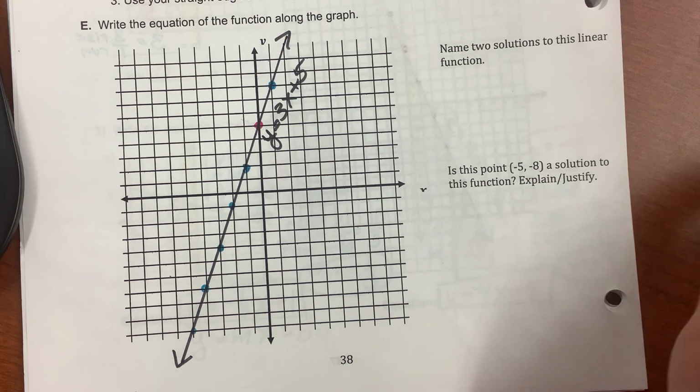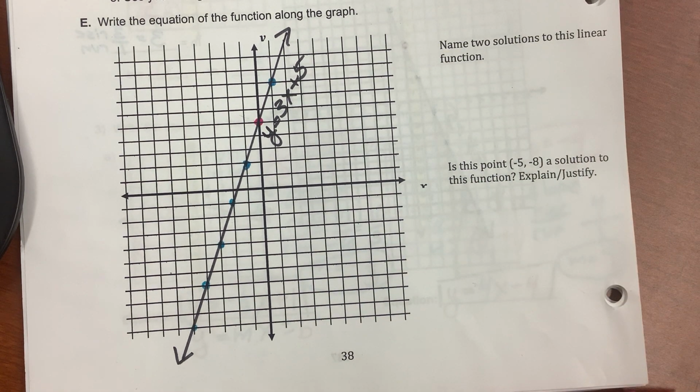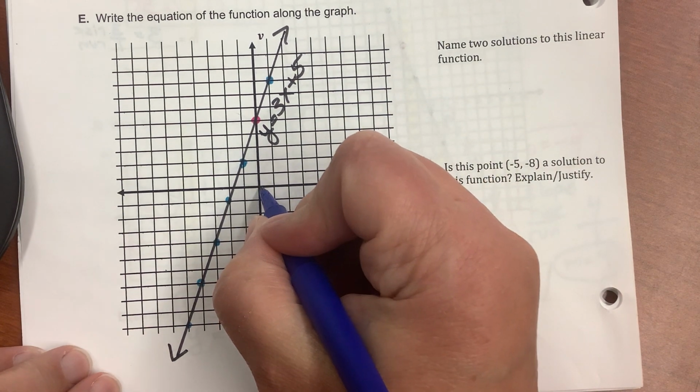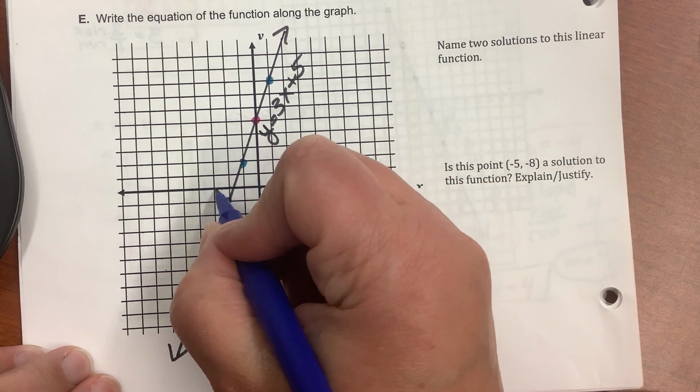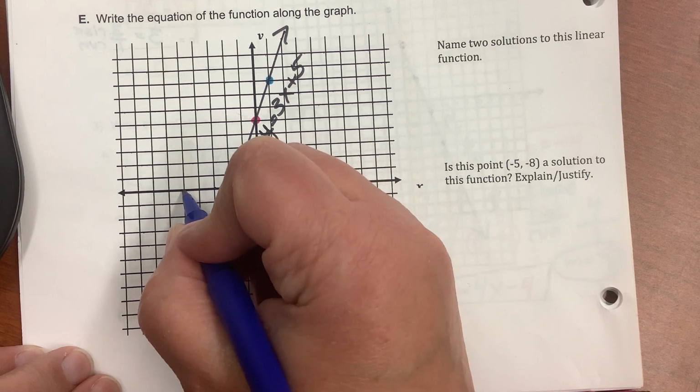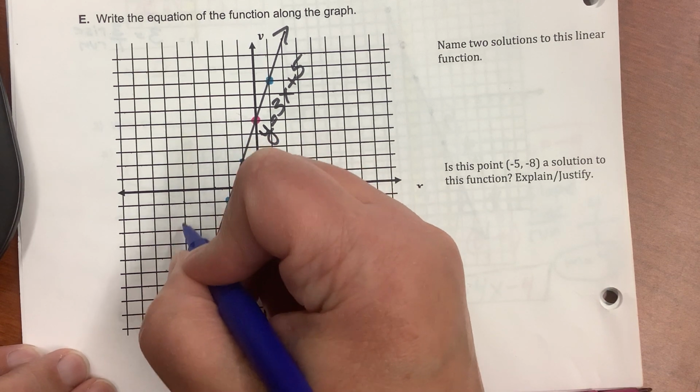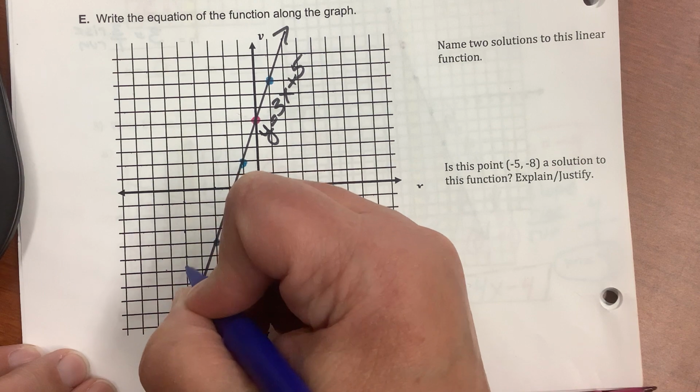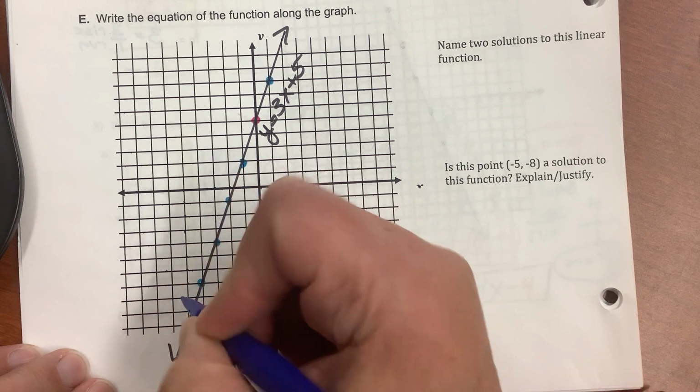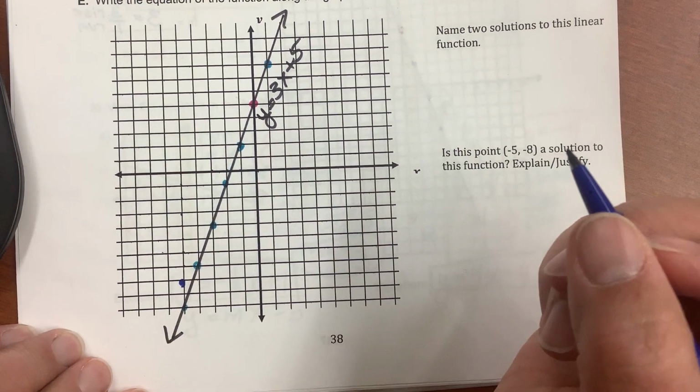But now I have to check this point, -5, -8. And I just want to see if it's on here. So here's 0, 0, -1, -2, -3, -4, -5. -1, -2, -3, -4, -5, -6, -7, -8. Ooh, look at that.